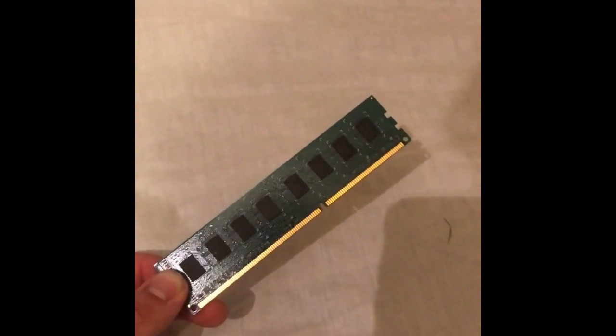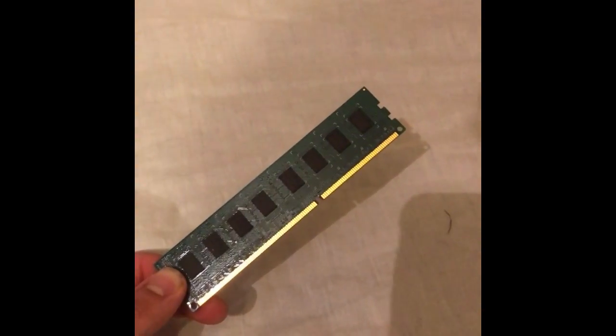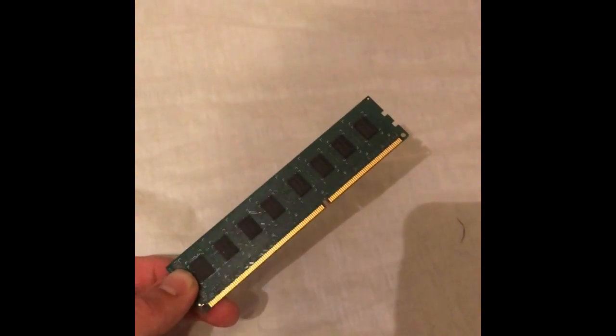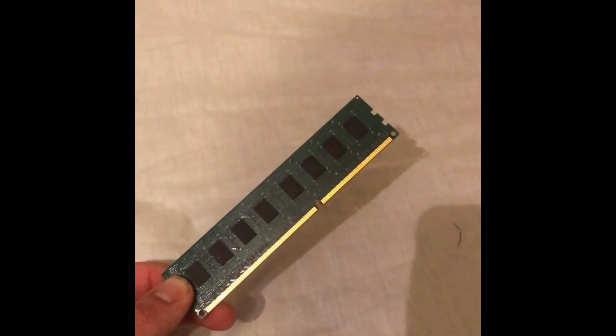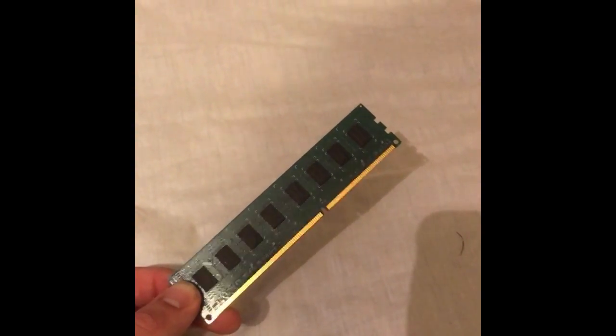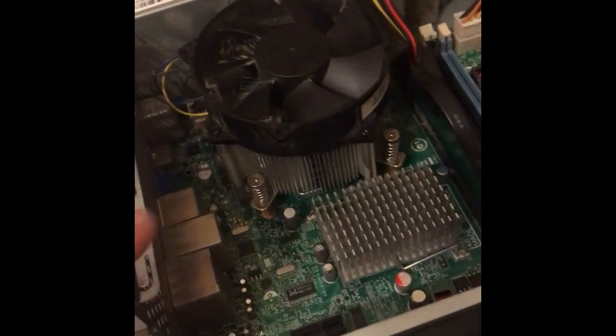This component is called RAM. When your computer is running, it's always running the operating system, example Windows, and a few other programs of your choice. The programs that are running have data, and this data is stored on the RAM, so the CPU can access it quickly, so that your computer can run as fast as possible.